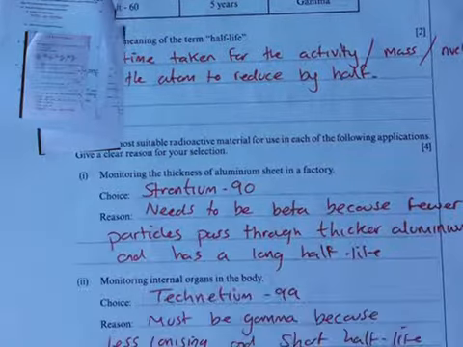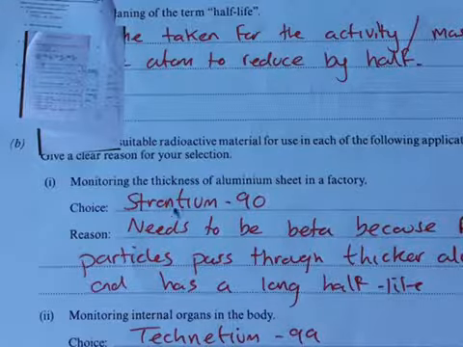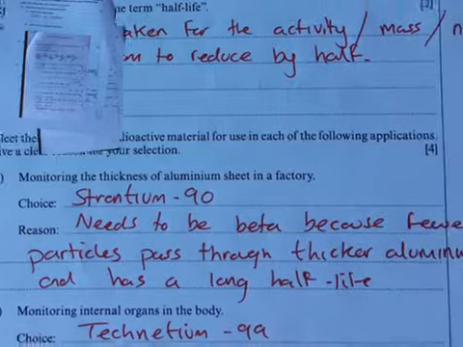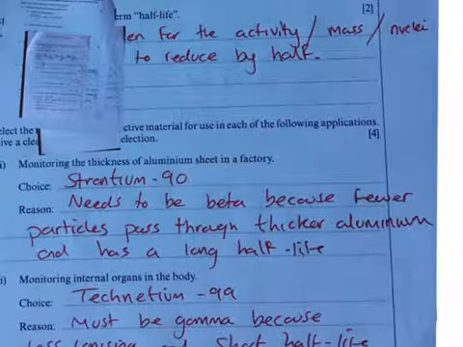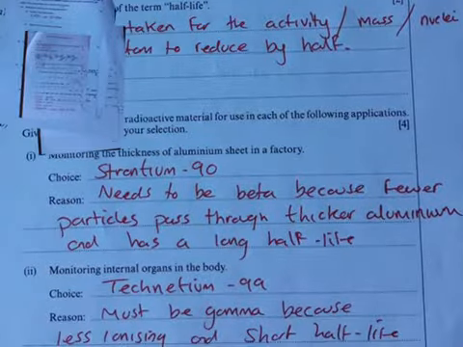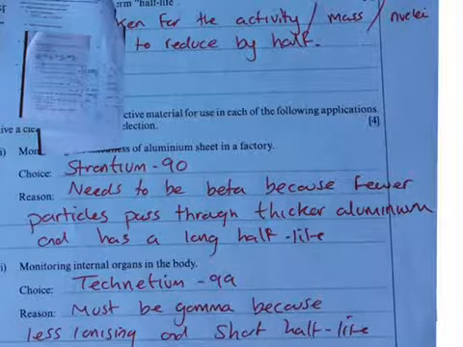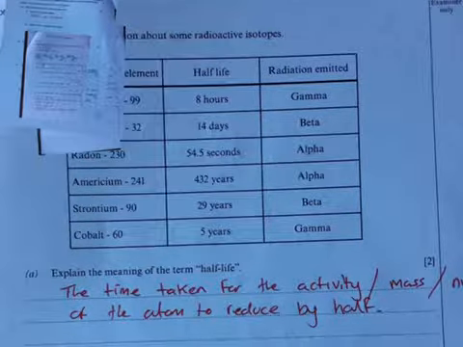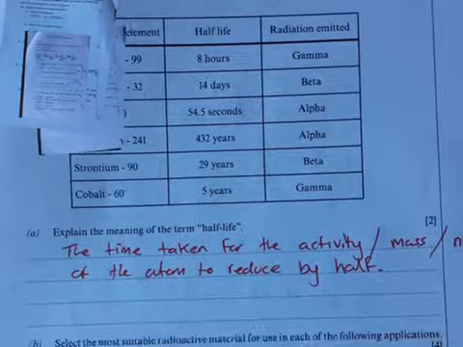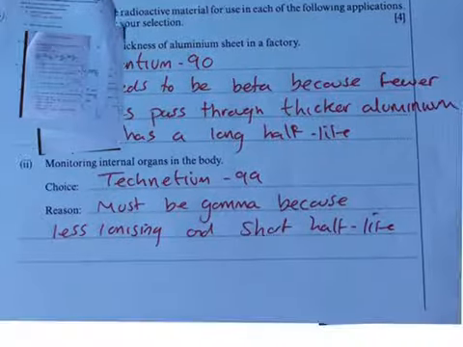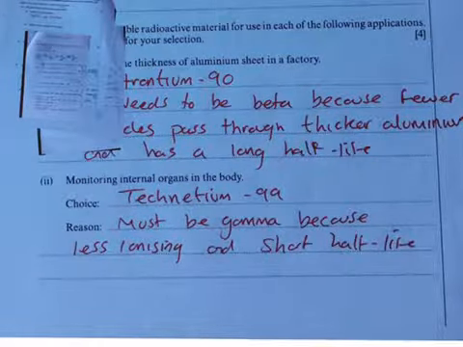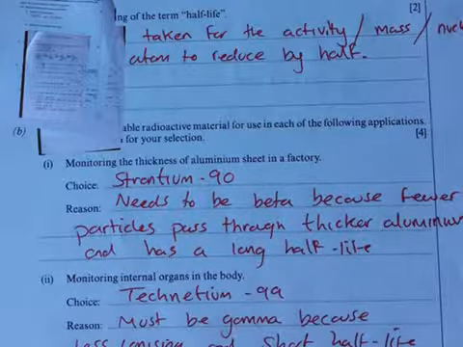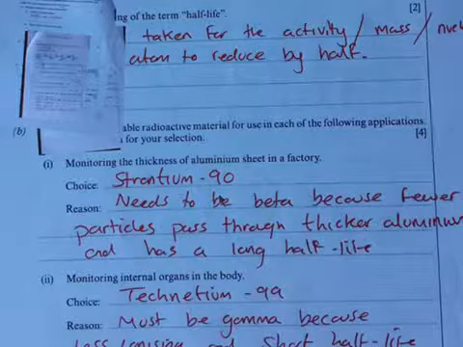But the mark scheme says it's strontium 90, and it says it needs to be beta because fewer particles pass through thicker aluminium, and it has a long half-life. So the fact that it has a long half-life means it doesn't have to be replaced anytime soon. Companies are going to use a long half-life. Otherwise they're replacing it every couple of hours if they use a short half-life. But that threw me a little bit, I'll be honest. The strontium 90, and I'll probably check up on that, threw me.